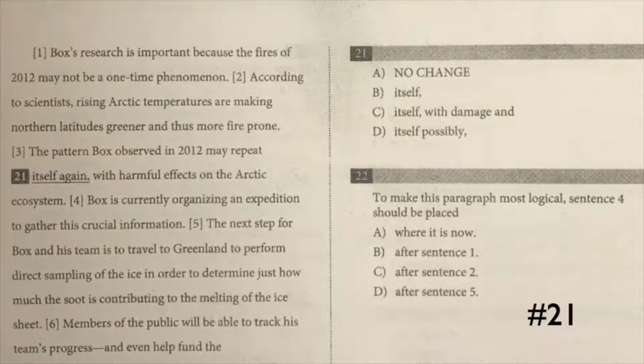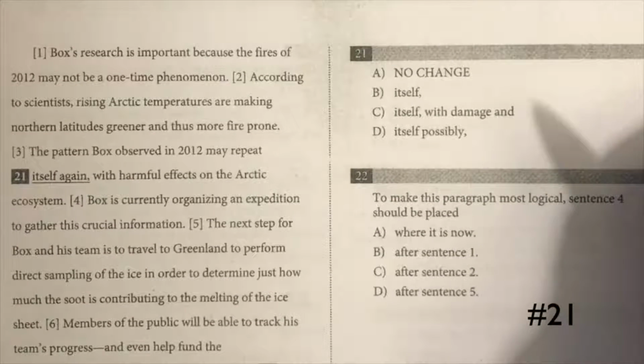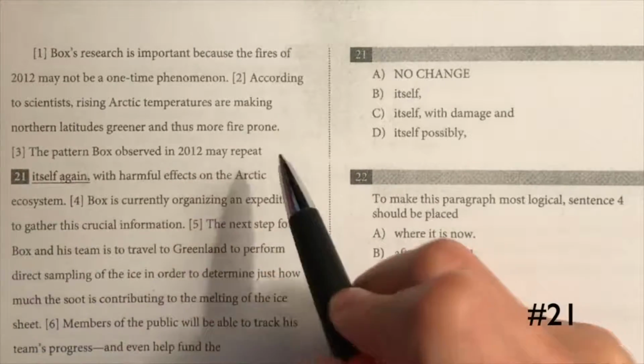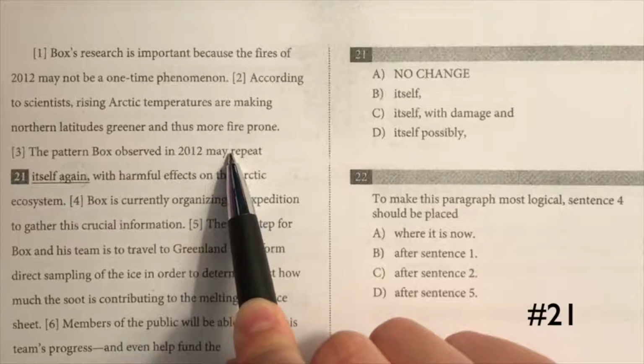Question 21 wants us to adjust the sentence. The pattern Box observed in 2012 may repeat itself again with harmful effects on the Arctic ecosystem. So, like always, we want to make sure we have the most concise sentence we can have that preserves meaning. And we can see here that with most of these answer choices, for example, no change, the "again" is actually redundant with the "repeat" we have earlier here.